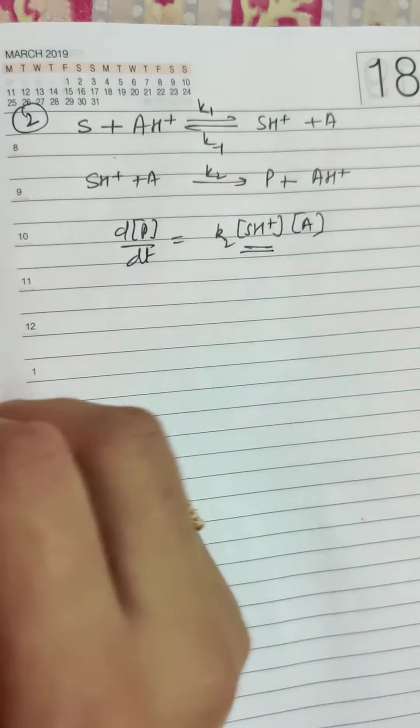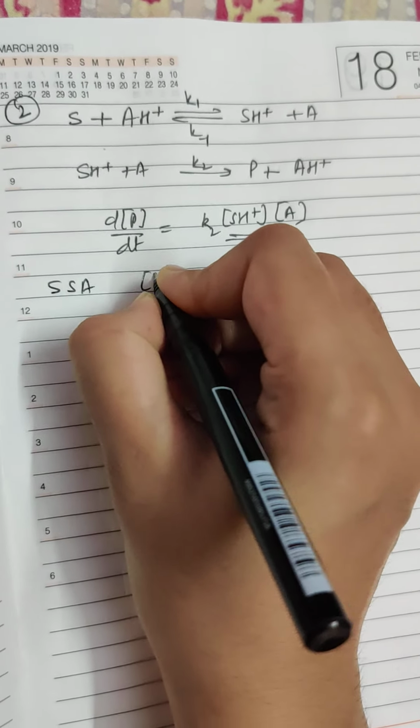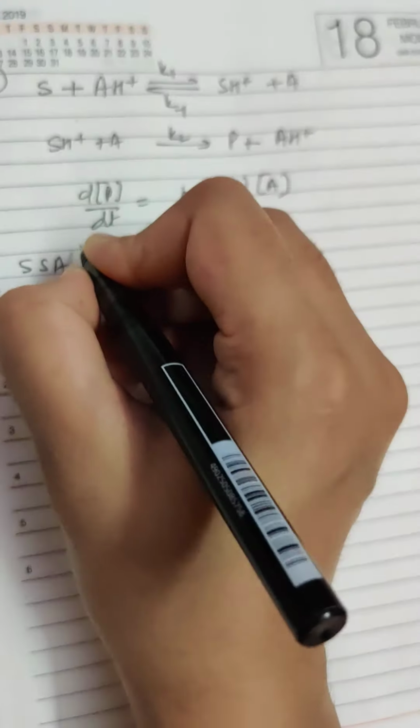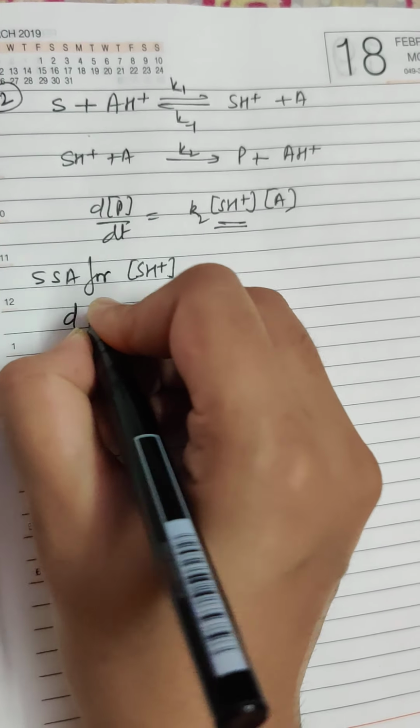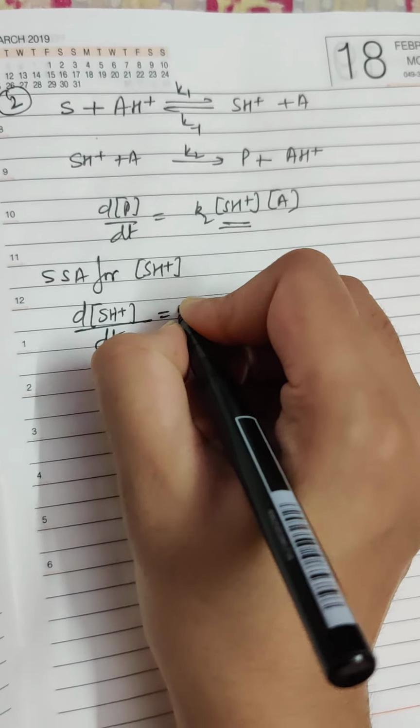Again, we do not know the concentration of SH positive, so we will apply the steady state approximation for SH positive here, and the change in concentration of SH positive with time is equal to 0.